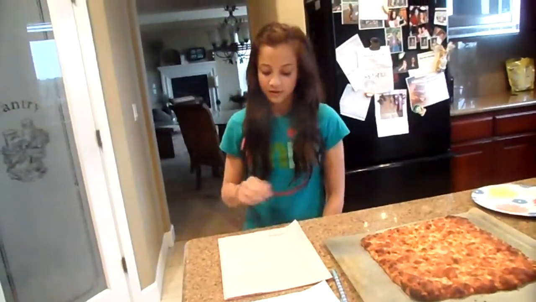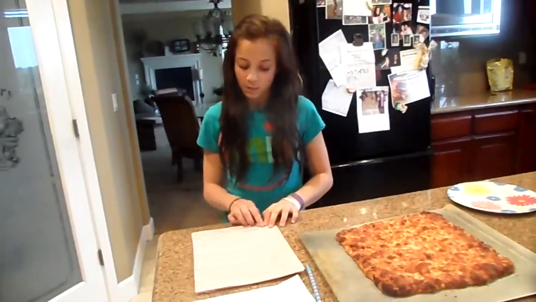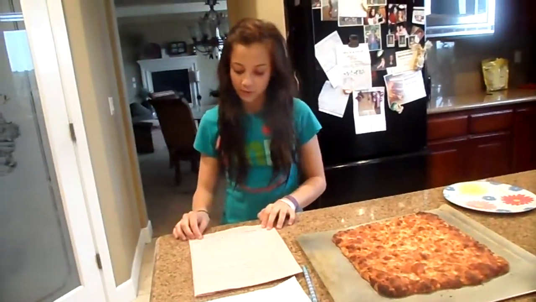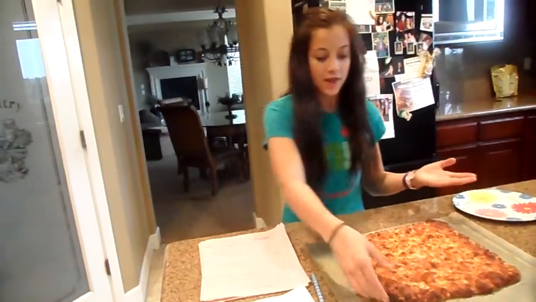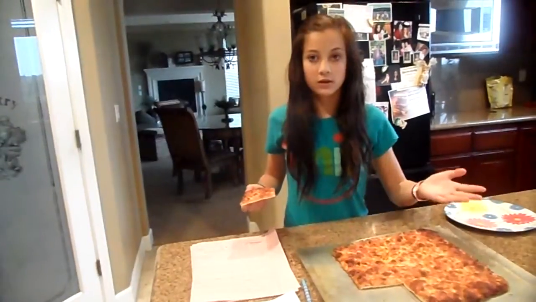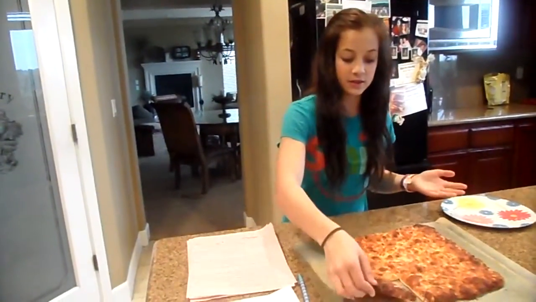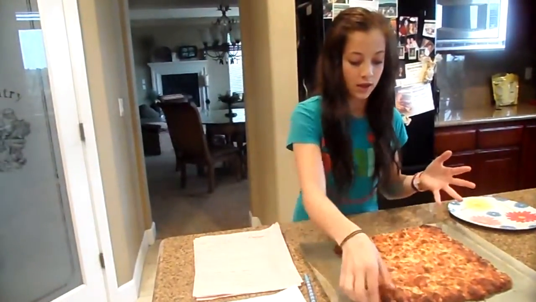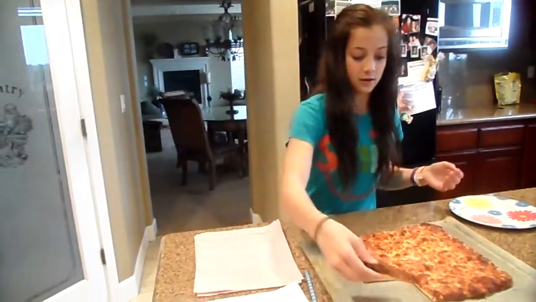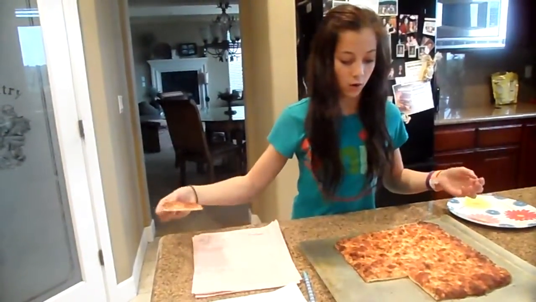What a fraction represents. A fraction represents part of a whole. For example, this pizza. This is only part of a whole, because there's 8 ninths, but this is 9 over 9, a whole. 8 ninths, 9 over 9. Part of a whole, the whole.